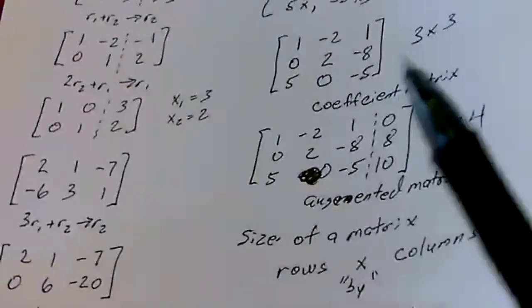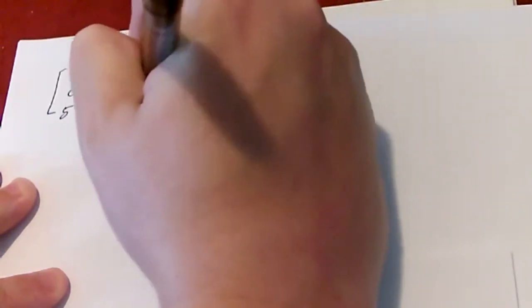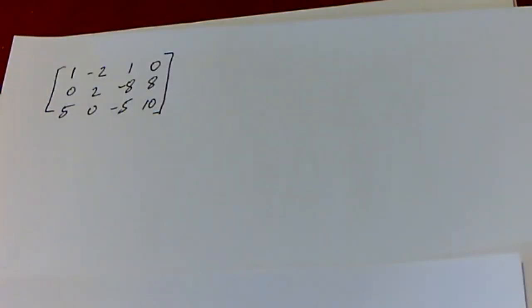So I'm going to write that matrix down, and we're going to talk just a little bit more about that matrix through this lens. I'll get it in the camera view for you. That matrix was 1, -2, 1, and 0. And it was 0, 2, -8, and 8. And then the third row, 5, 0, -5, and 10. Okay, I've got my matrix now.